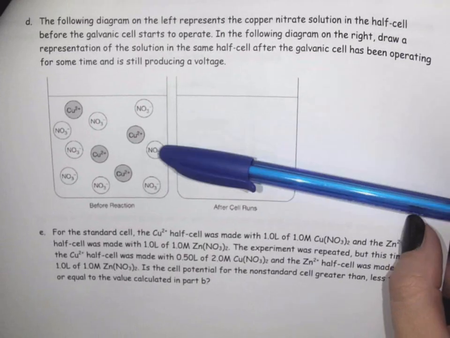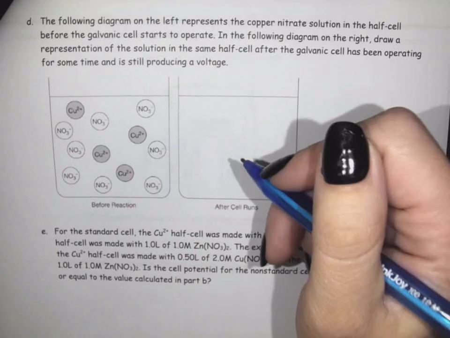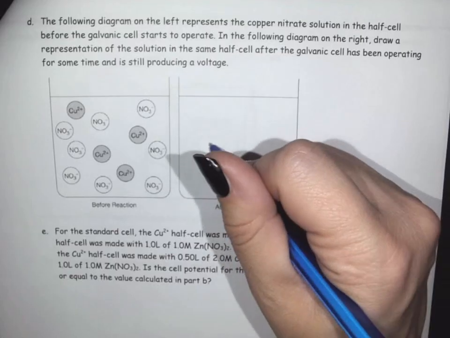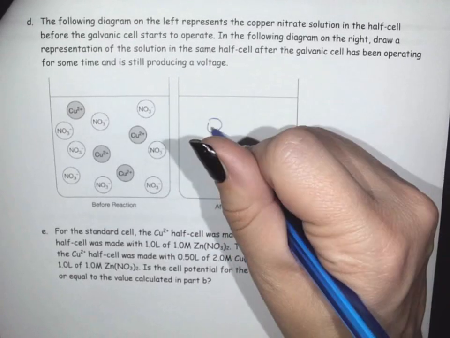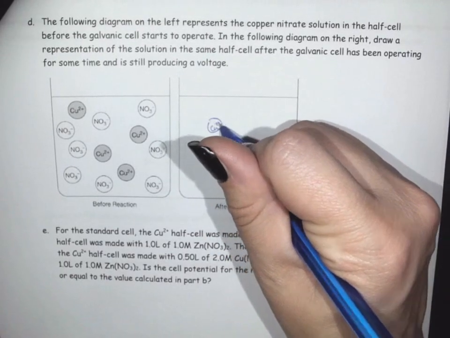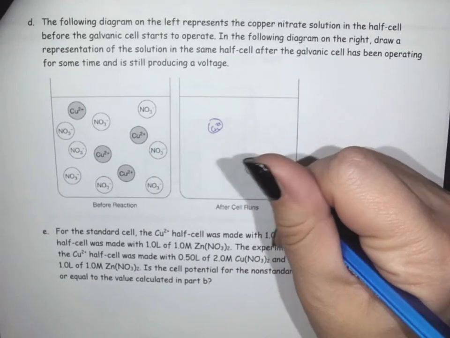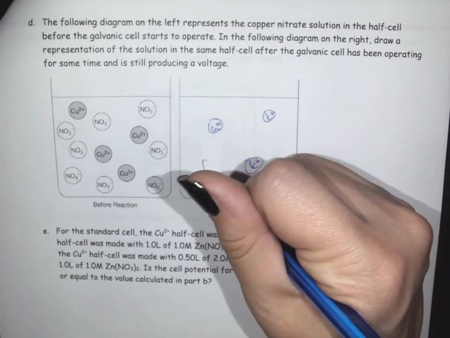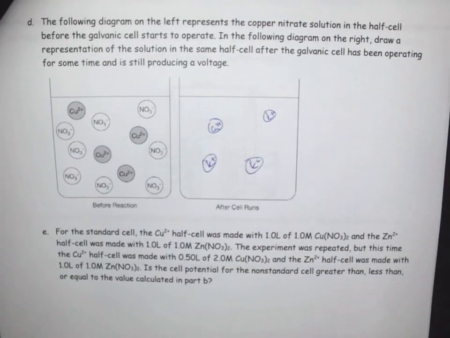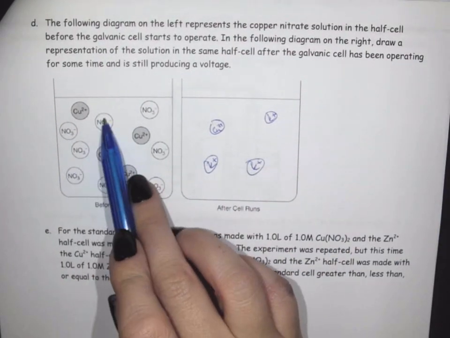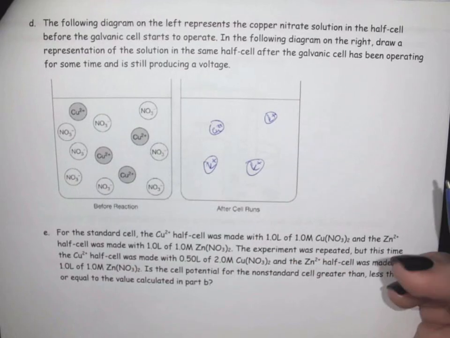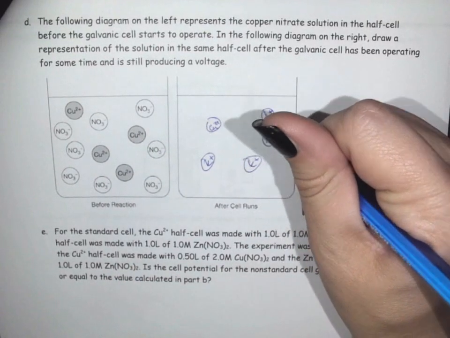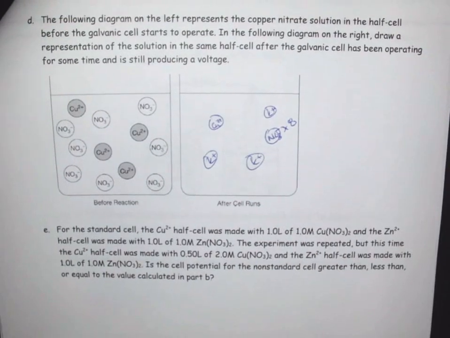So what we're going to want to see is these copper 2 pluses. I would leave at least one of them because it says the reaction's still happening. But the other ones, let's replace them with potassiums. And then there were 1, 2, 3, 4, 5, 6, 7, 8 of those nitrates. So I would probably do the same amount of nitrates in there.